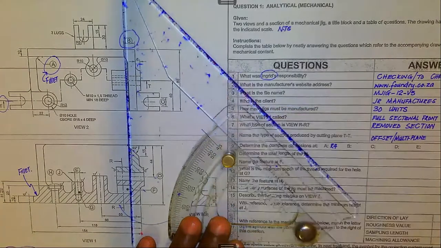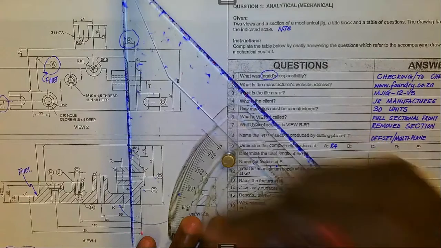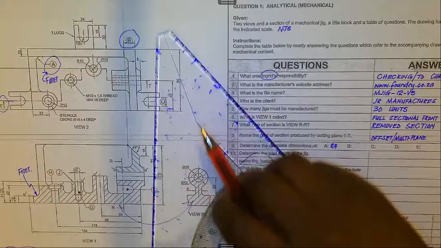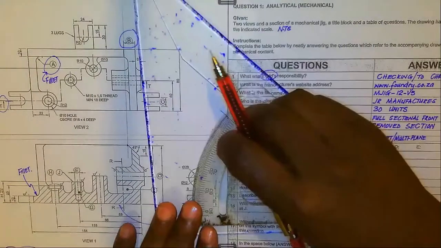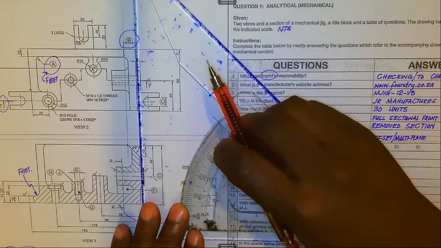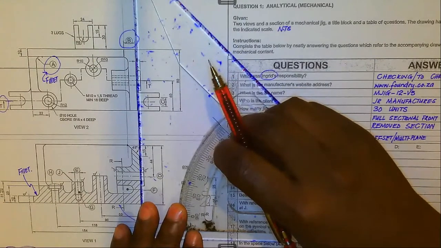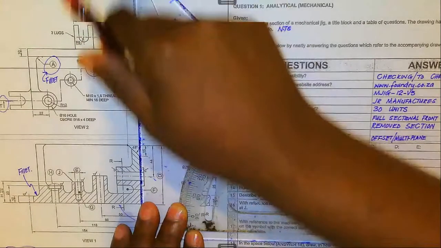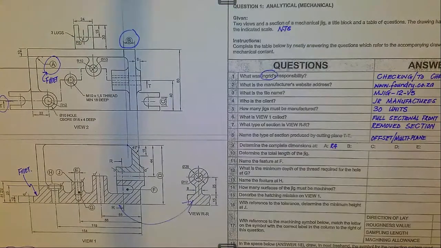If we were to draw a line from here, that is the line that we want. And if we were to draw another line from here, you'd find that that's what we have. We know that in terms of drawing, normally, this is associated with what we refer to as chamfers, for rounding off, for finishing.